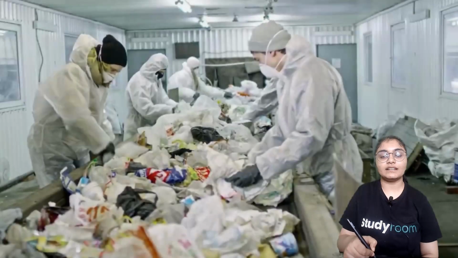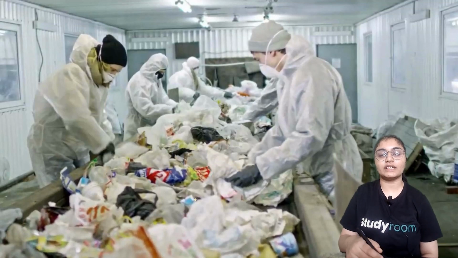Here you can see how these people are actually segregating the waste into biodegradable and non-biodegradable. Also, there are other means of segregation, like there are certain standards maintained for waste segregation, which are given by the government, and we need to segregate the waste at our homes in that process, so that it is easy to process and manage the waste at the collection center, right?